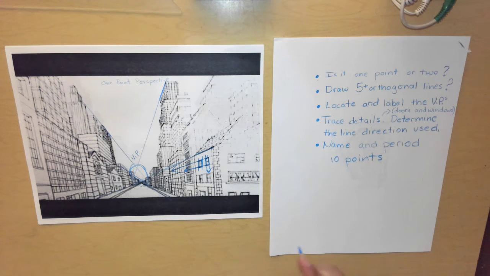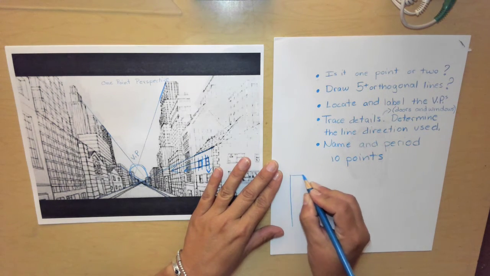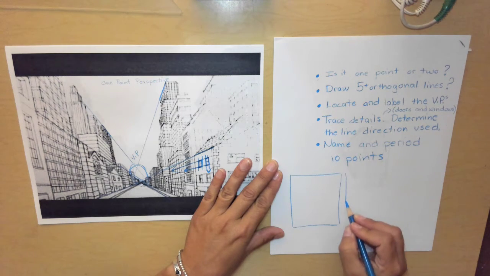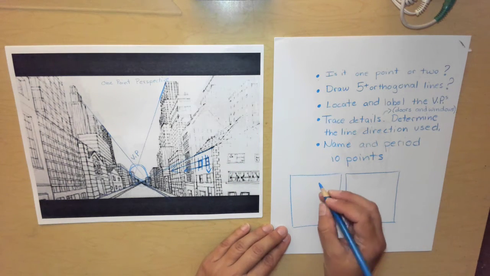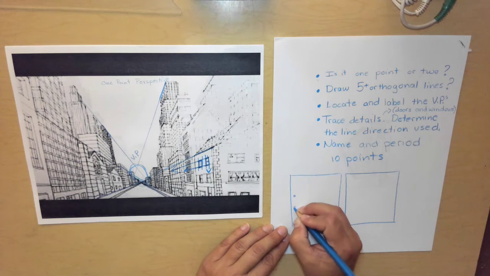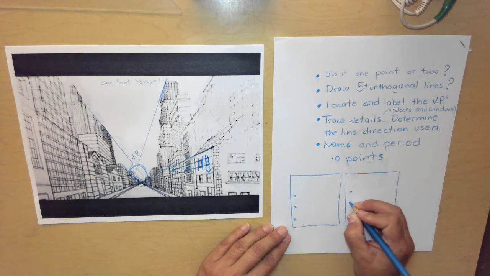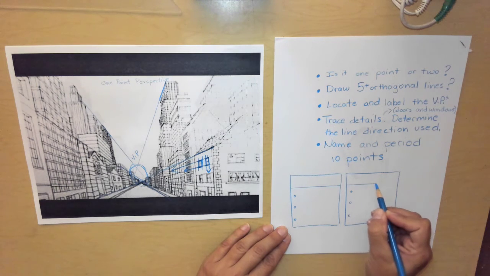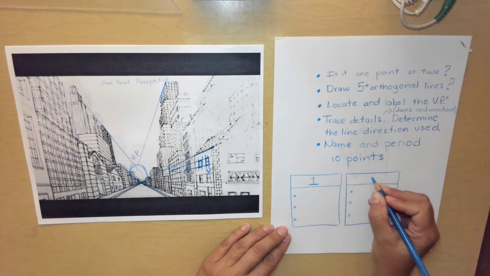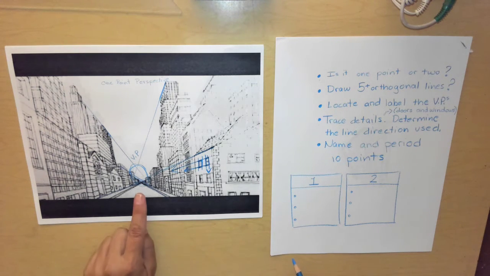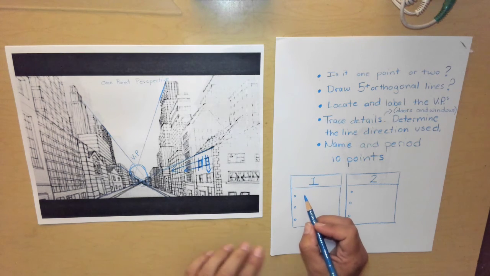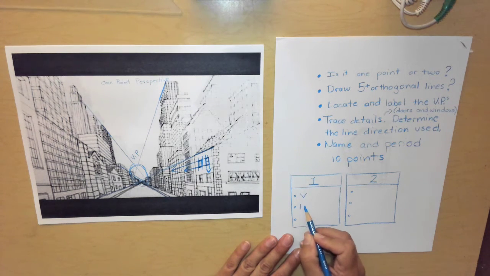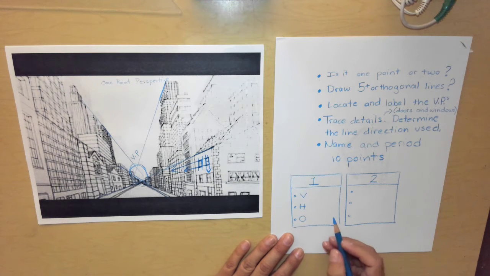So as we think about the line direction rules for 1 point and 2 point perspective, we think about the 3 line directions you should use for each. And you should find these line directions true for each of the examples that we are analyzing in this packet, 1 point perspective and 2 point perspective. So does this 1 point perspective project have the correct line use? What are the 3 directions? Vertical, horizontal, and orthogonal.